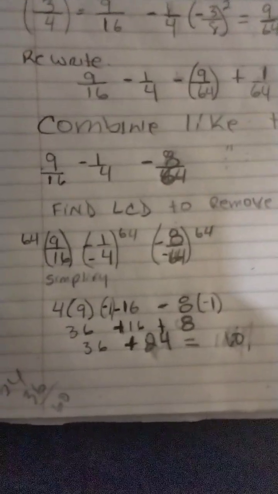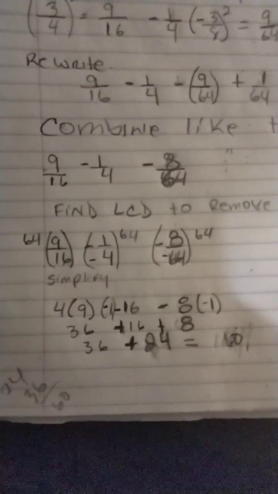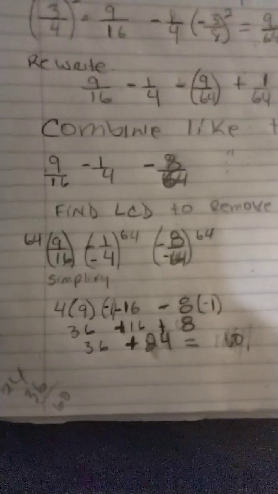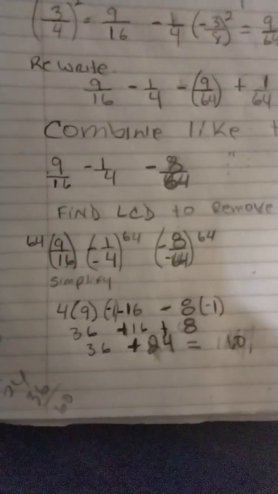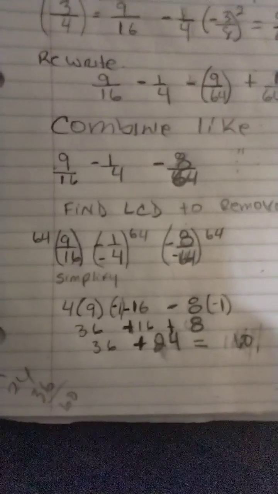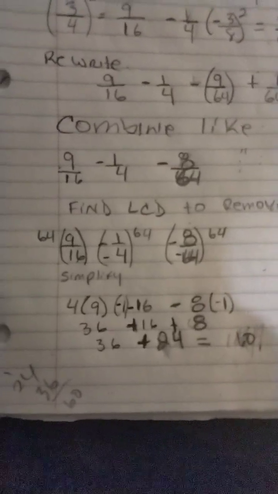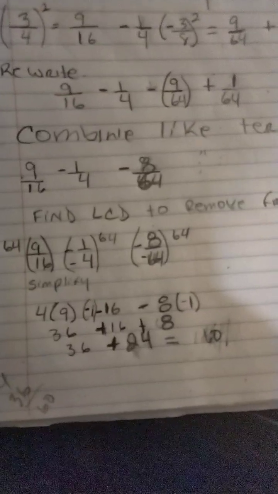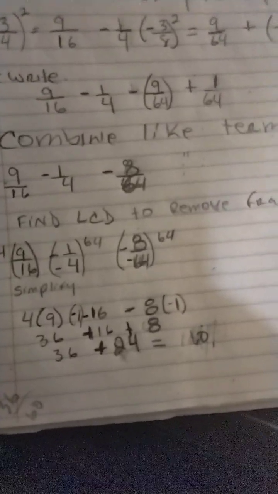We're going to start with 9 over 16. You're going to multiply the top and bottom by the answer. So by the product. So here we go. So it would be 64 times 9 over 16. 16 goes into 64, so that cancels out the 16. 16 goes into 64 4 times, so that leaves you with 4 times 9. Minus 1/4.